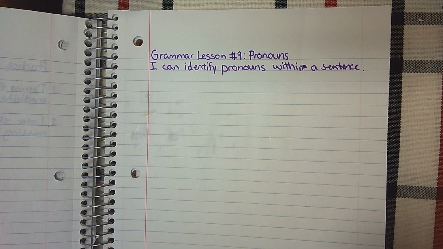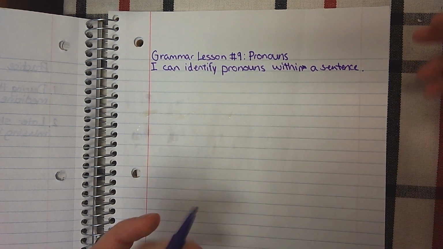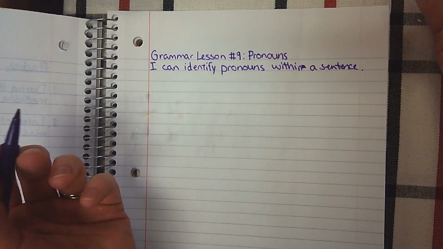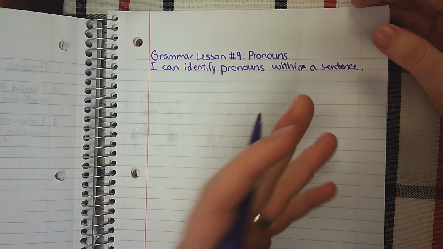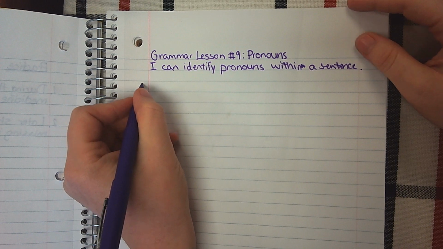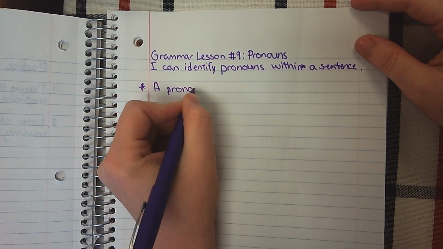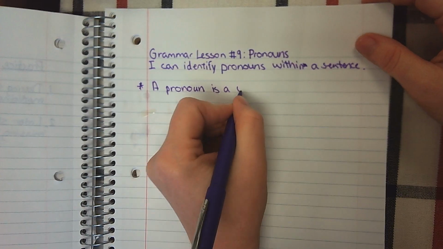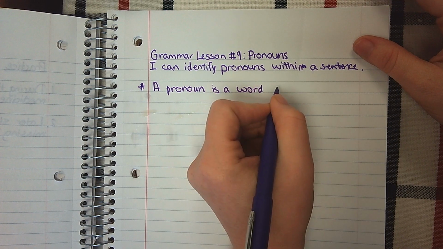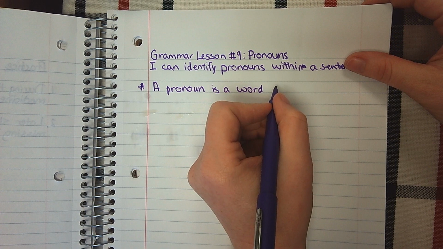Okay, we talked about in class that a pronoun is a special kind of noun. So what exactly is that? It's a word that we use to replace another noun. So let's write down the definition of a pronoun. A pronoun is a word that is used in place of one or more nouns or pronouns.